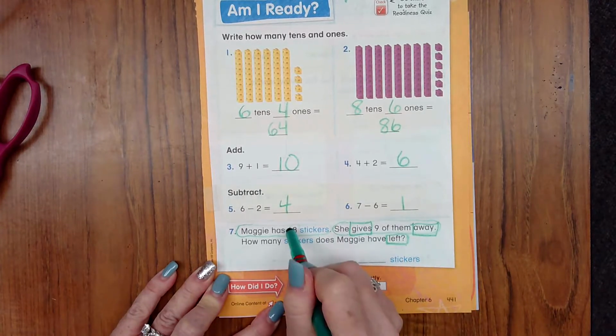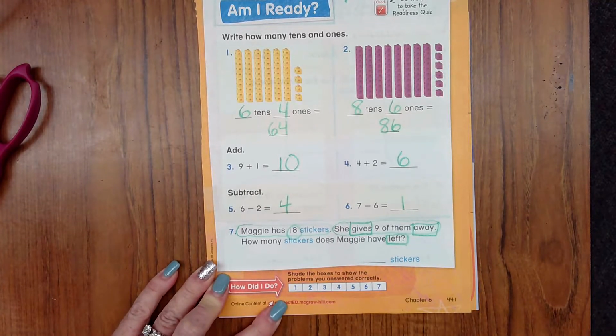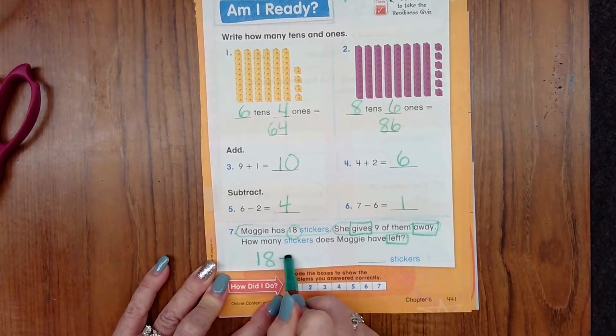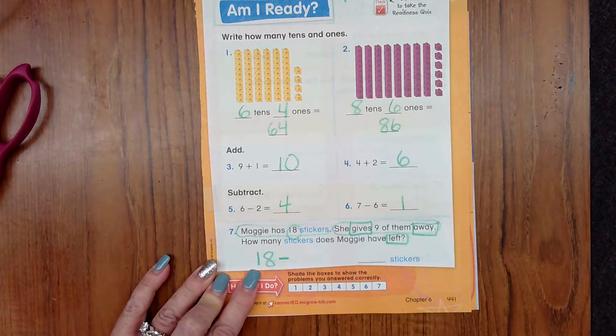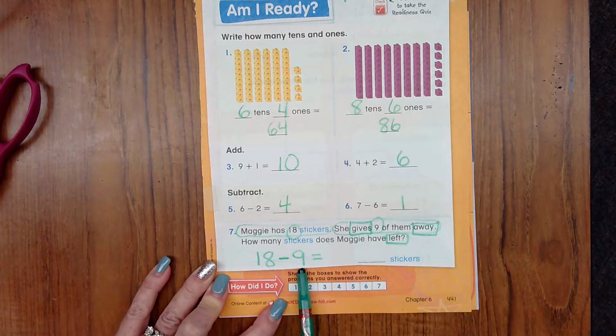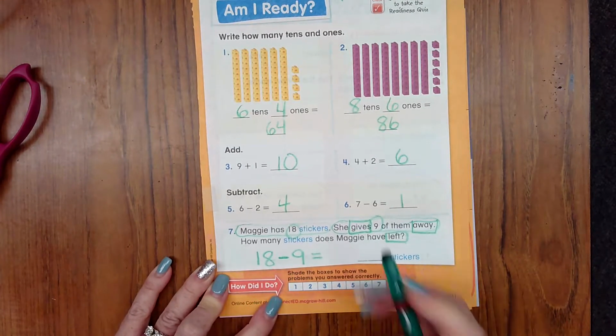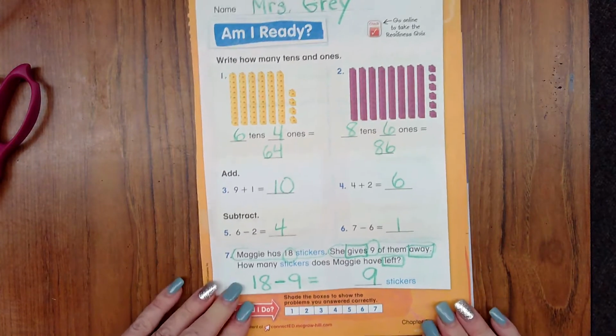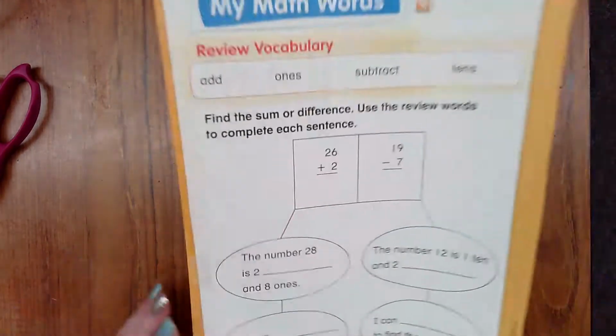What numbers are we going to subtract? She started with 18. We know in subtraction, you always start with the highest number. You always start with the whole. 18 is the whole. We're taking away, subtraction, so we're using our minus sign. And she gives 9 of them away. 18 minus 9. I know that answer because 9 plus 9 is 18. That's a doubles fact. You know your doubles facts. So 18 take away 9 is 9. Very good.